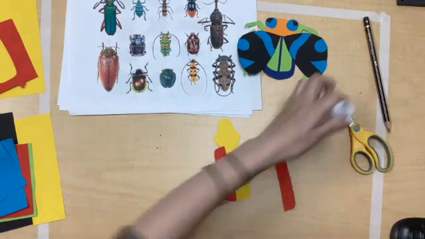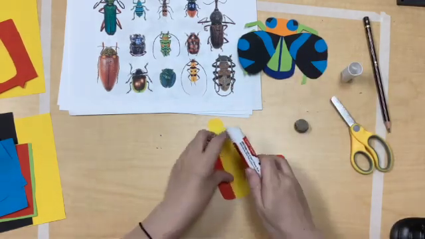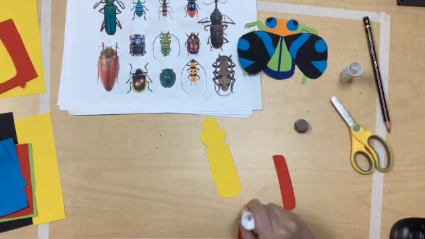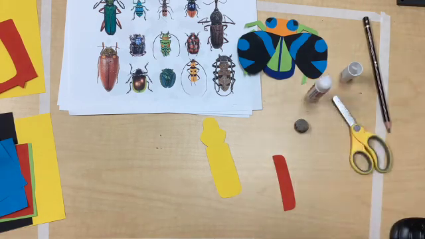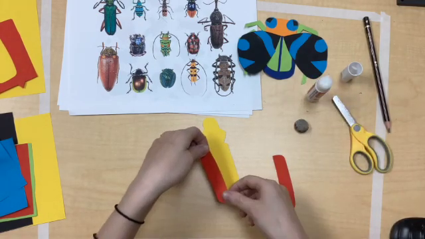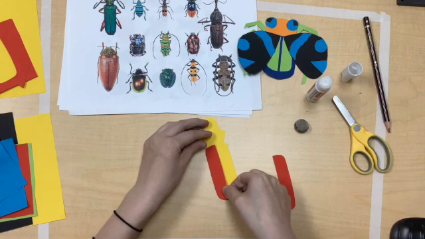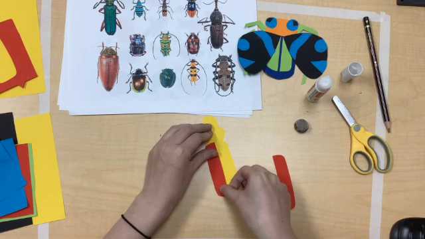Okay, let's see. Maybe I'll glue that on. I think I like that red right now. What do you think? Do you like the red? Maybe you want to do a different color. Carefully glue it on. Boop.